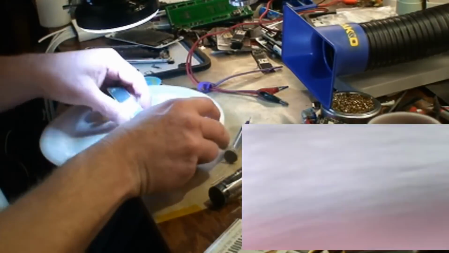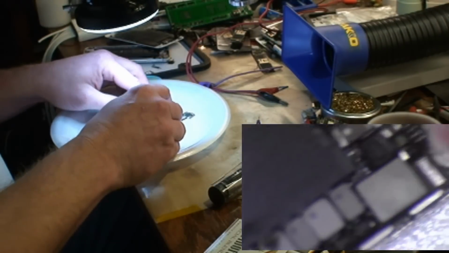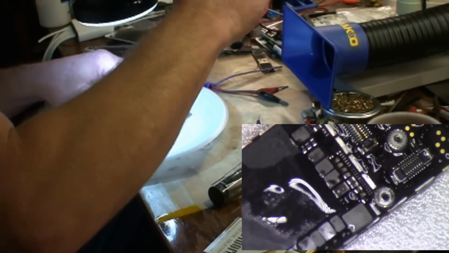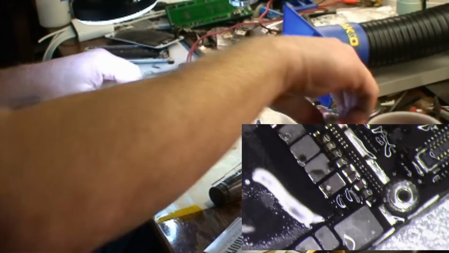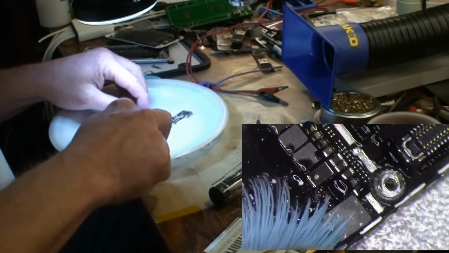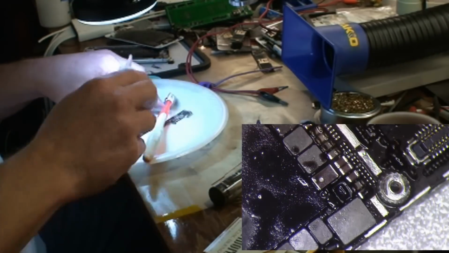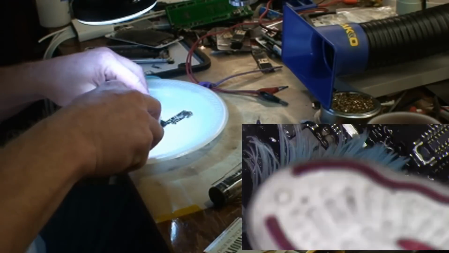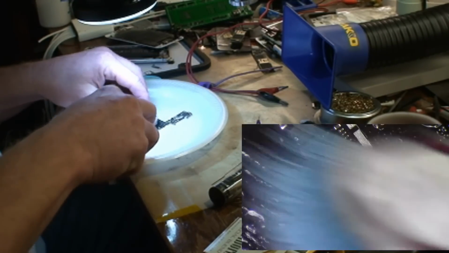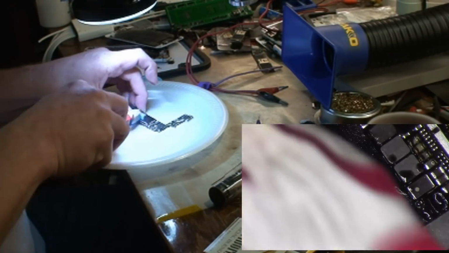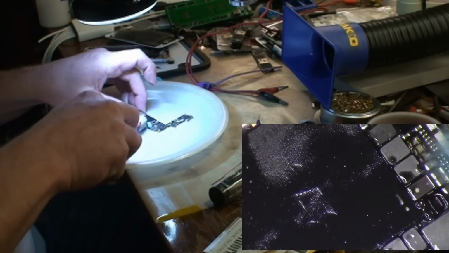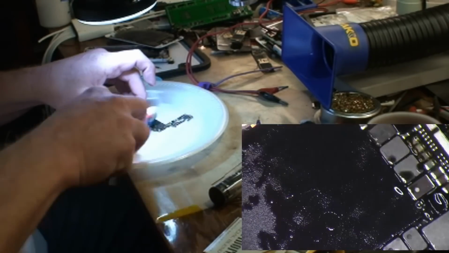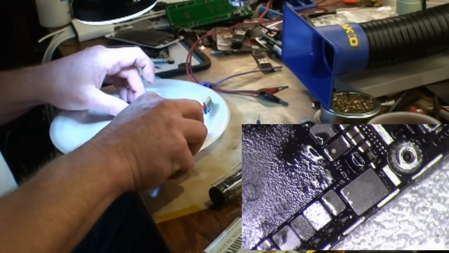I need to clean this up just a little bit. Get some of this flux off here. Well, it's not perfectly straight, but it'll work.